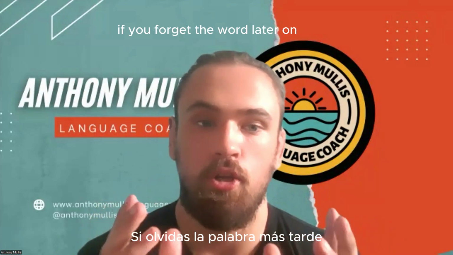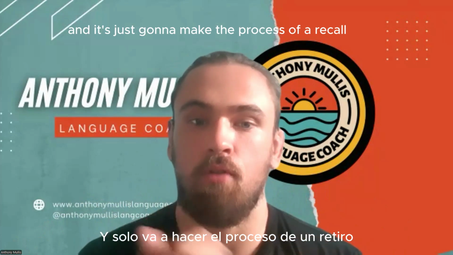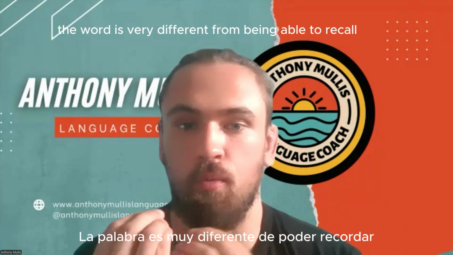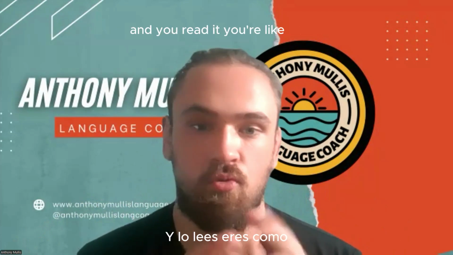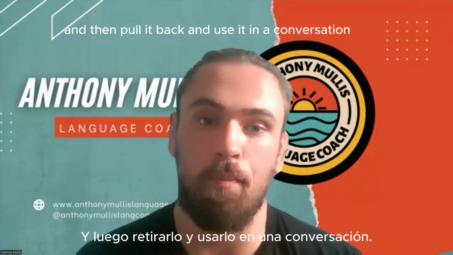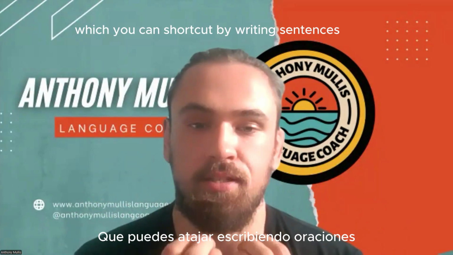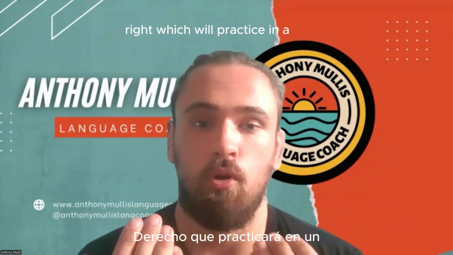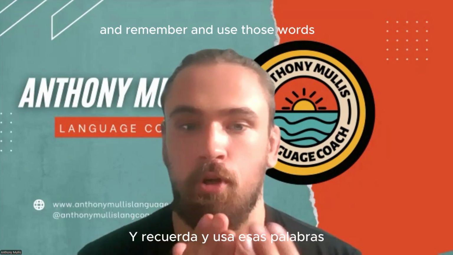If you forget the word later on, you're going to be able to pair the word oso with the picture of the bear, right? And it's just going to make the process of recall easier. And that's one thing to keep in mind, is that recognizing the word is very different from being able to recall the word. Recognizing the word might come after 2 or 3 times of just seeing it, and you read it, and you're like, I know what that means. But recall is the ability to actually remember that word and then pull it back and use it in a conversation, which you can shortcut by writing sentences, practicing with the word more often, trying to come up with sentences just in your head, right? Which will practice in a less pressure situation of being able to recall and remember and use those words.